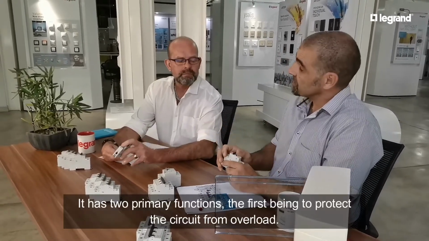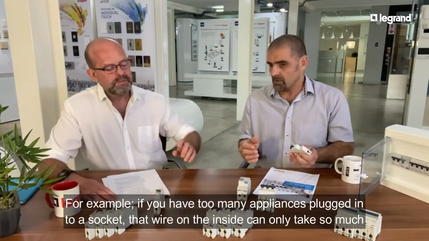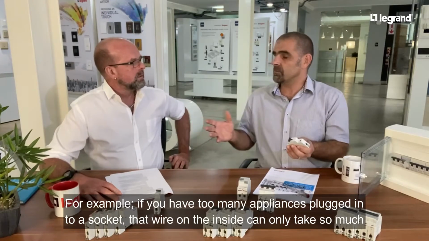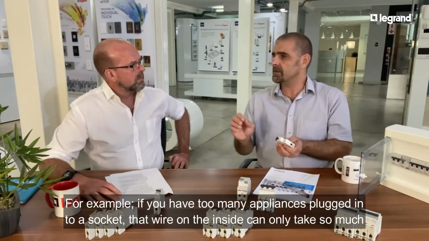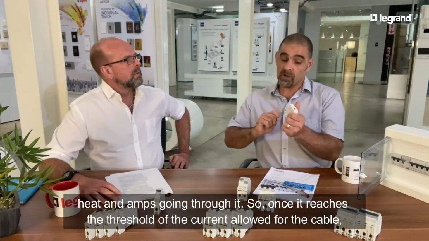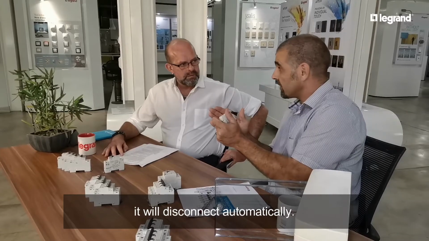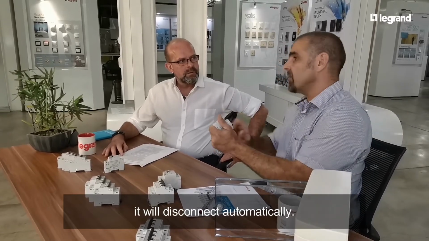And it has two primary functions. The first function is to protect the circuit from overload. If you've got too many appliances plugged in, that wire on the inside can only take so much heat and amps going through it. So once it reaches the threshold of the wiring that is allowed to take so much current, it will disconnect automatically. The second portion of the protection is short circuit.